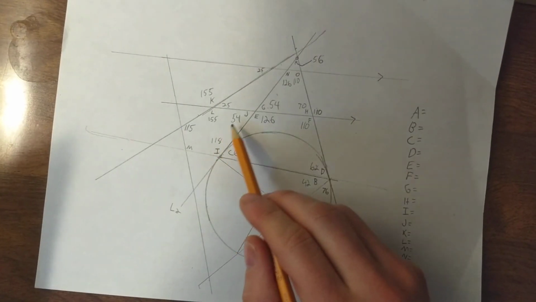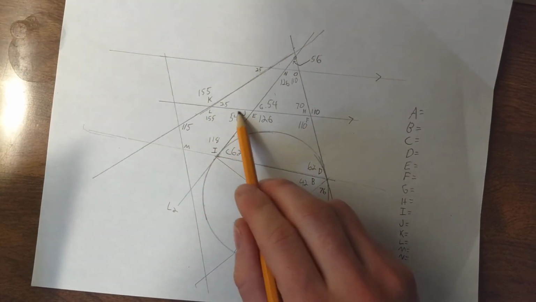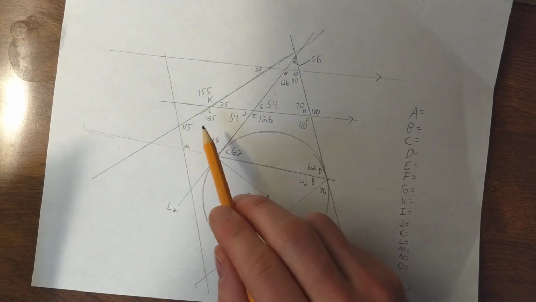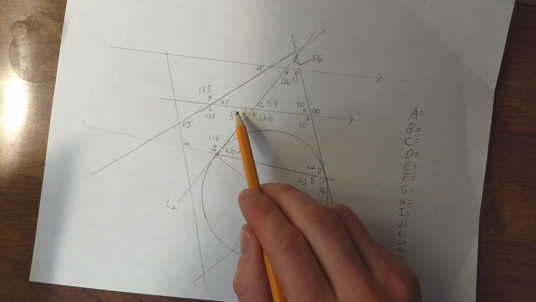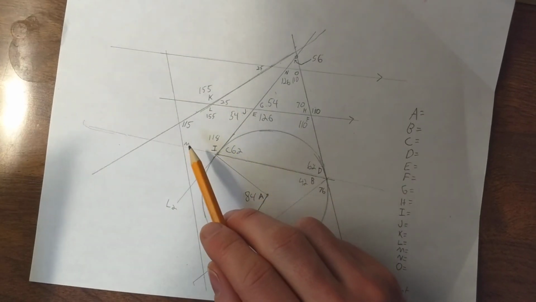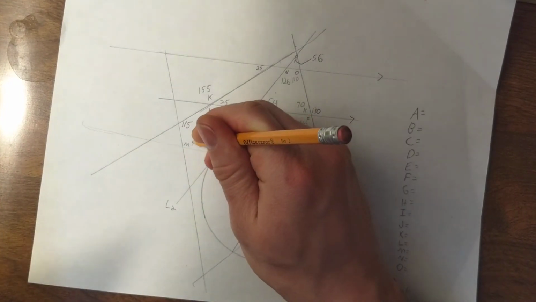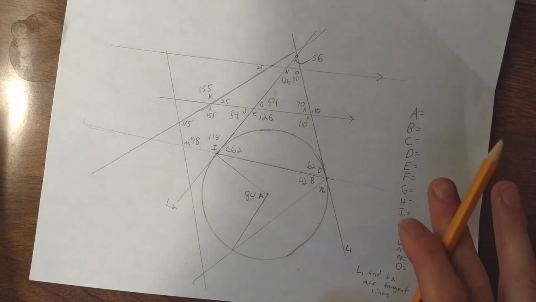Well, now I have all but one of these. So this is my pentagon, so it's 540 minus 115 minus 155 minus 54 minus 118, and that'll give me M, and M is going to be 98. So again, that's how I got all my angles. This would be my rough draft.